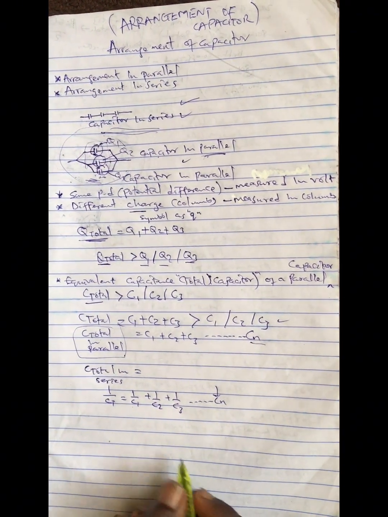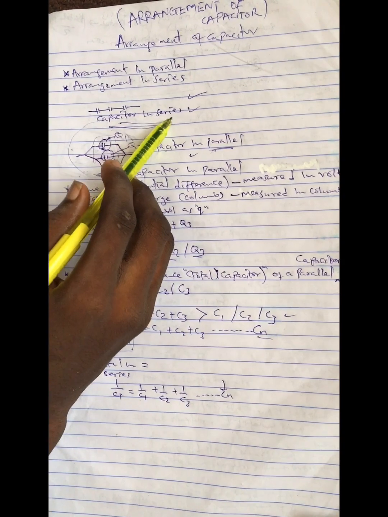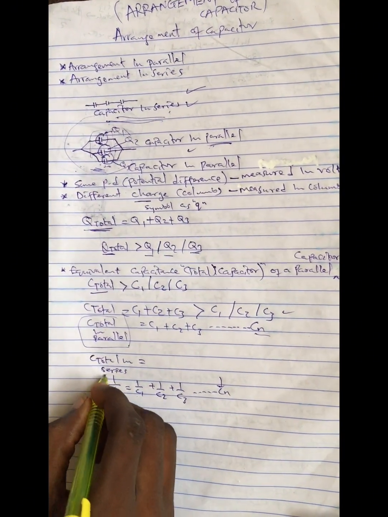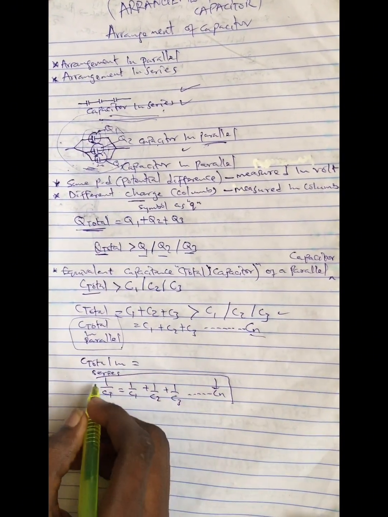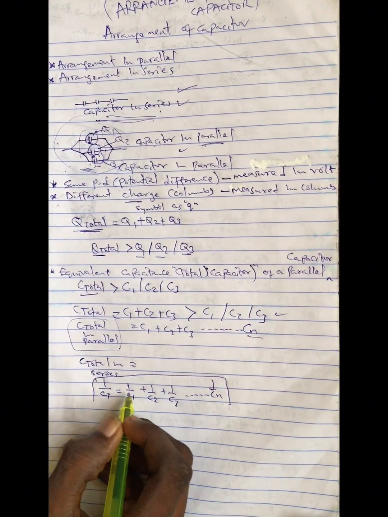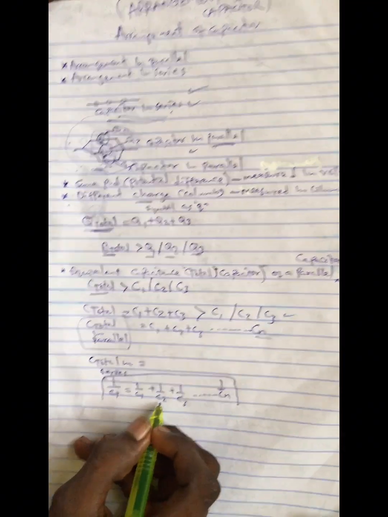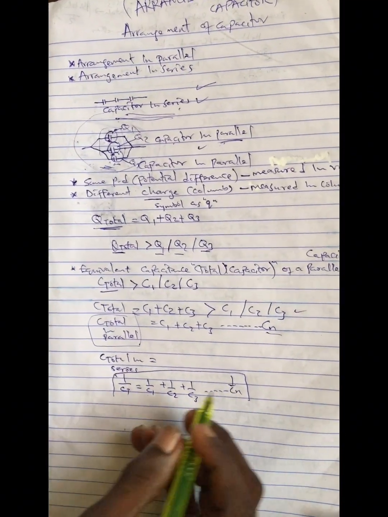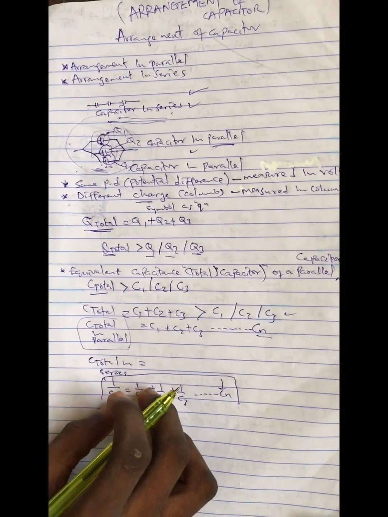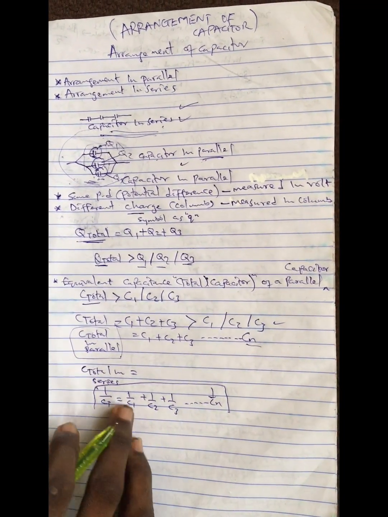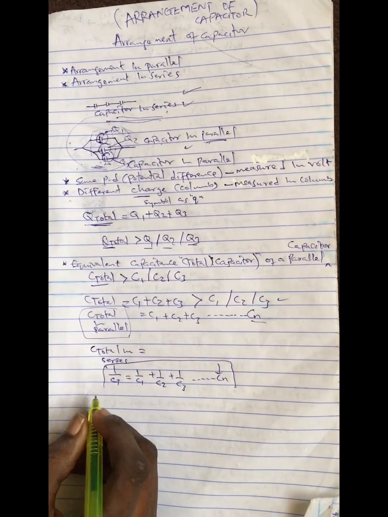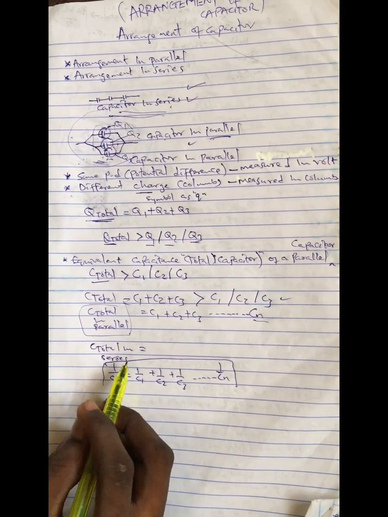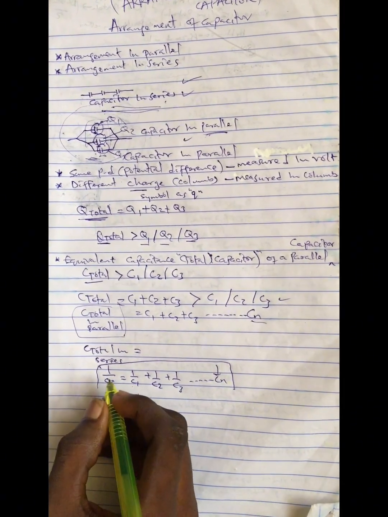You understand? So to calculate the capacitor in series, you must use this formula. That is 1 over C total is equal to 1 over C1 plus 1 over C2 plus 1 over C3 onto infinity. So that is how to calculate the total capacitor in series. Now, there are some important notices in the arrangement of capacitors in series.